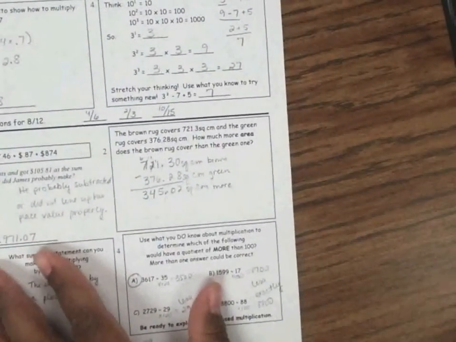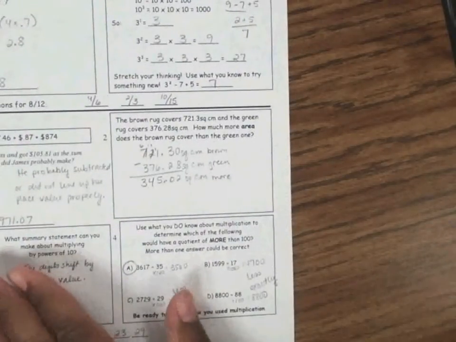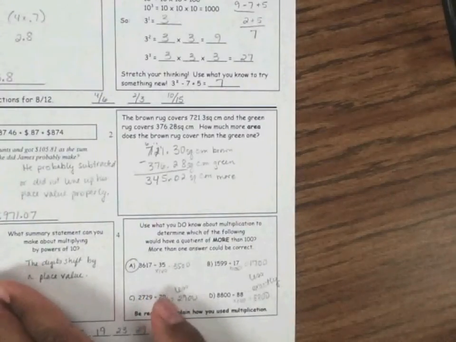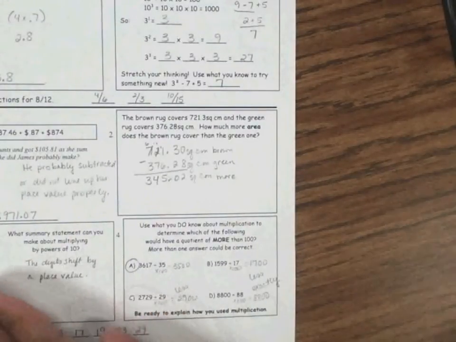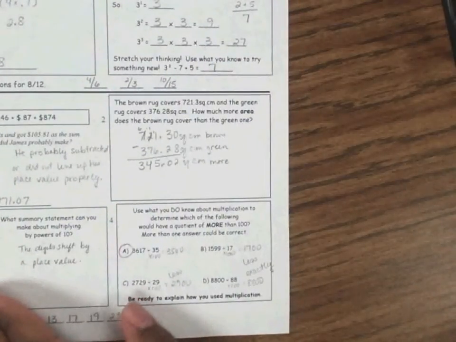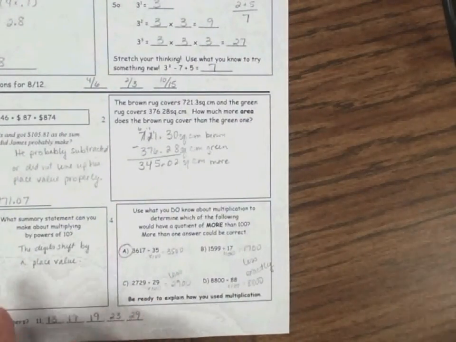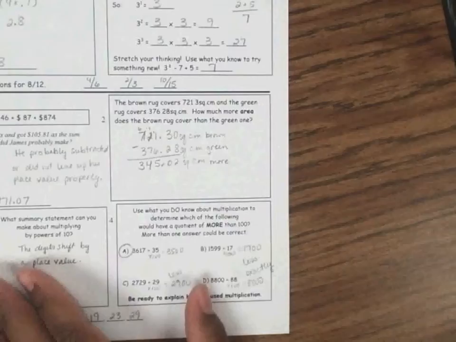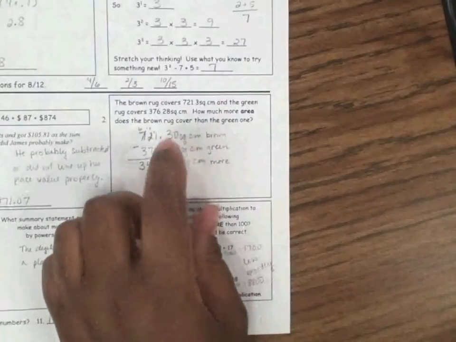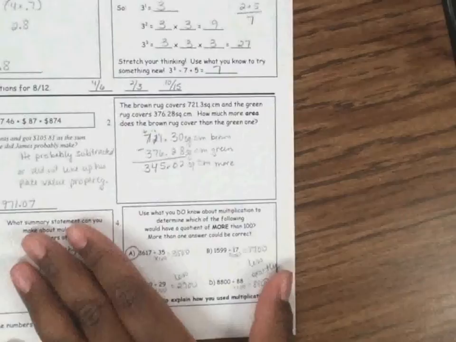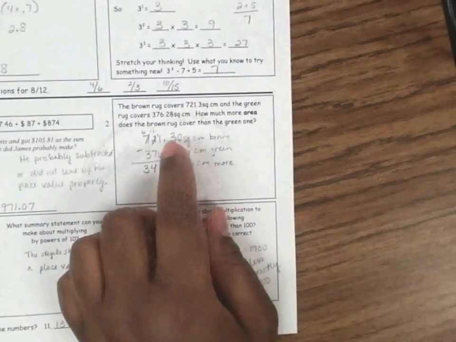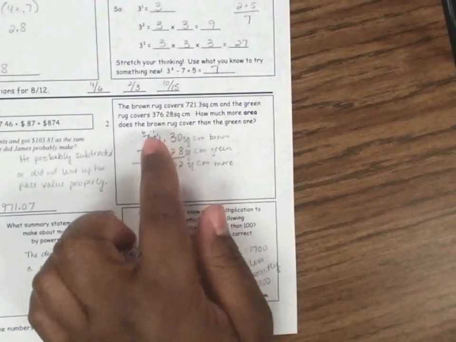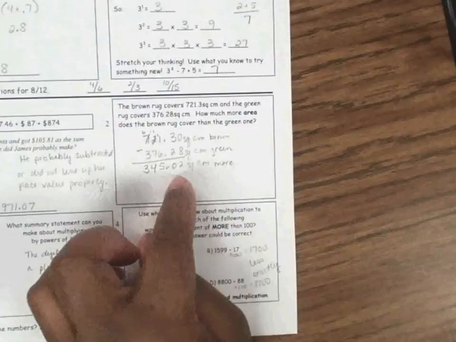The brown rug covers 721 and 3/10 square centimeters, and the green rug covers 376 and 28/100 square millimeters. How much more area does the brown rug cover than the green one? How much more is asking me to subtract. Remember to stack your decimals, line up your place value, and you're going to have to annex a 0 right here to make sure that you subtract correctly. If I subtract this, I get 10 from 8 gives me 2. This becomes a 2 minus 2 gives me a 0.